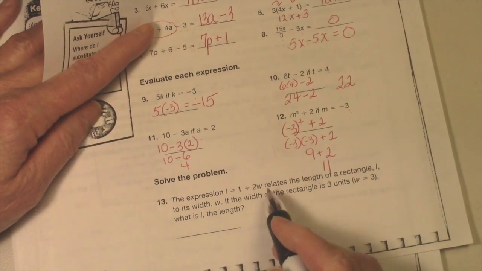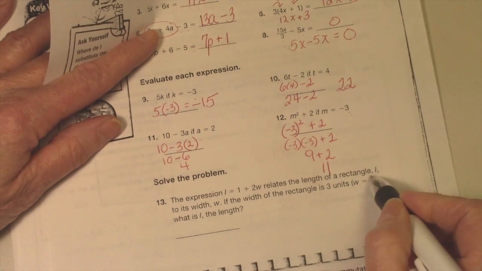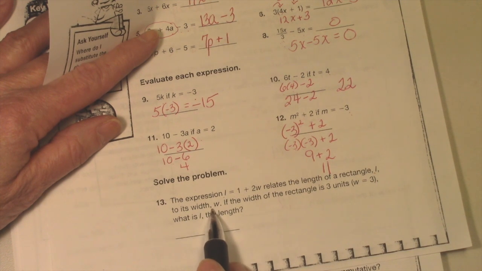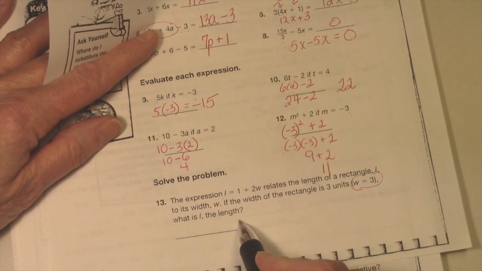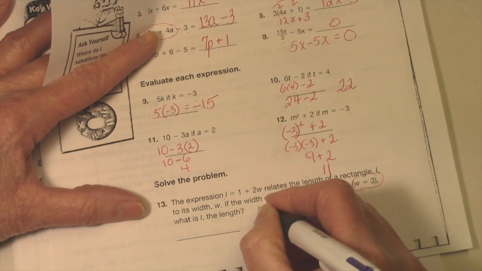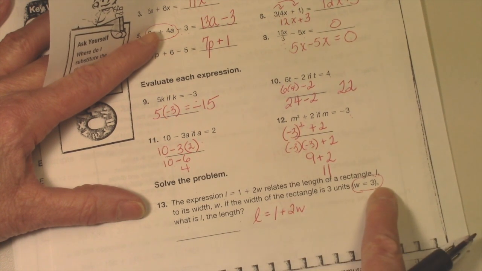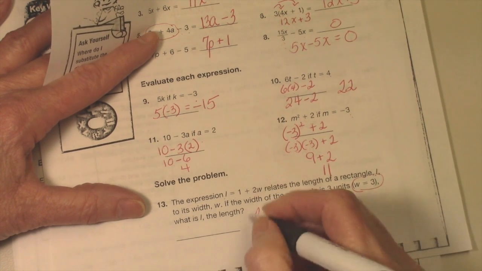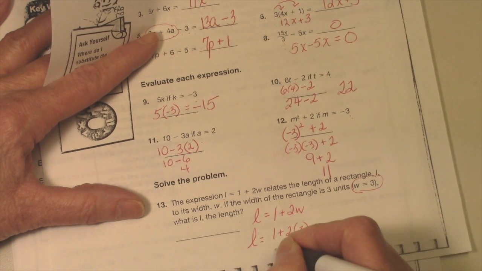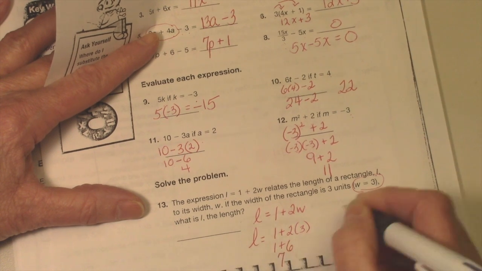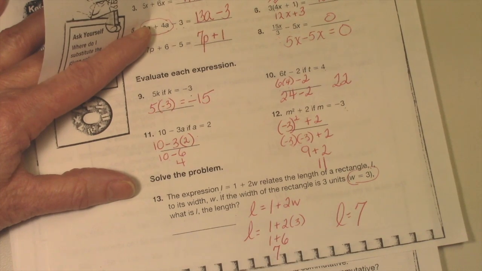The expression L equals 1 plus 2w represents the length of a rectangle L to its width. If the width of the rectangle is 3 units, w is 3, what is the length? Okay, so L equals 1 plus 2w. And they're telling you w is 3. I'm going to put 3 in there. So the length equals 1 plus 2 times 3. 1 plus 6 makes 7. So the length equals 7. Make sense?